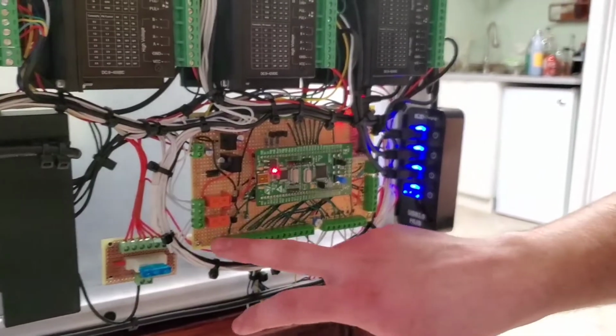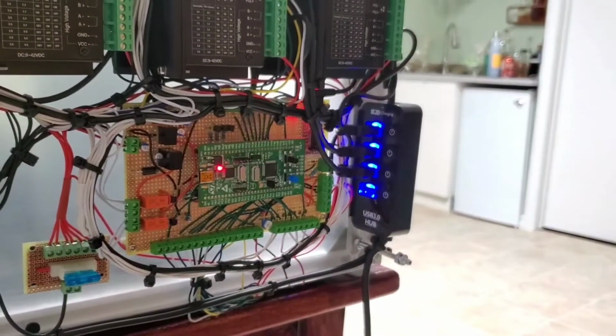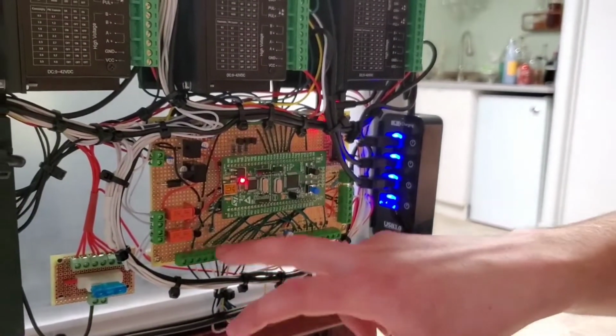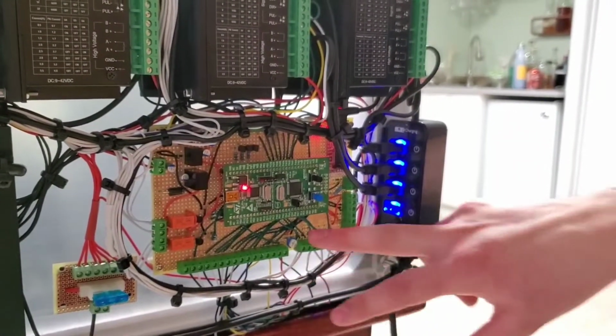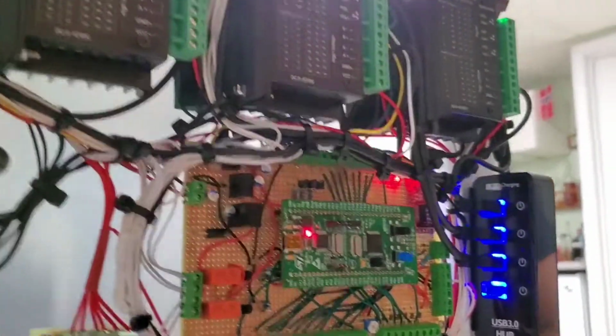Now, as you can see, all of these green screw terminals here are how we connect the STM with the rest of the stuff on the machine. So we have the LCD stuff down here, the limit switches, and then all of the motor control pins here.